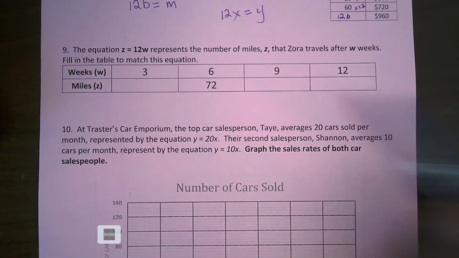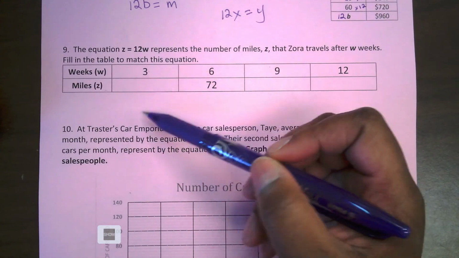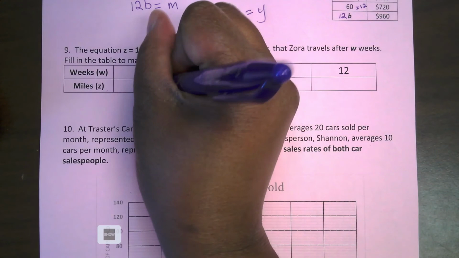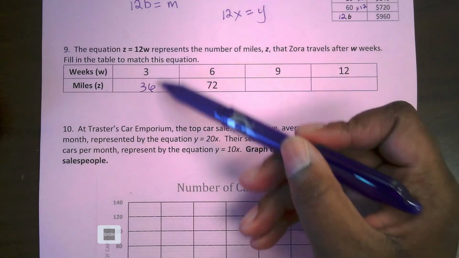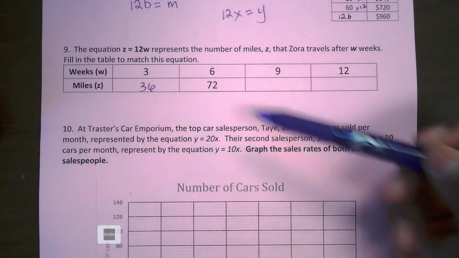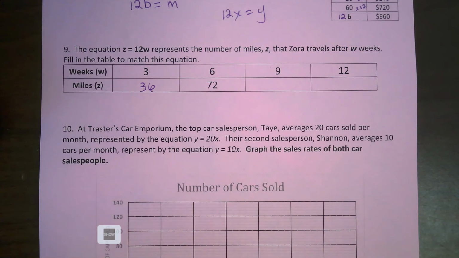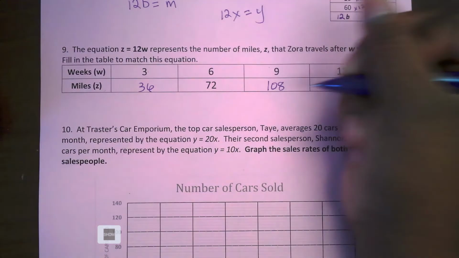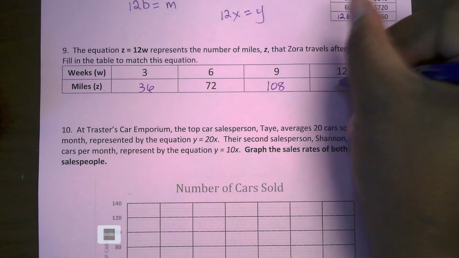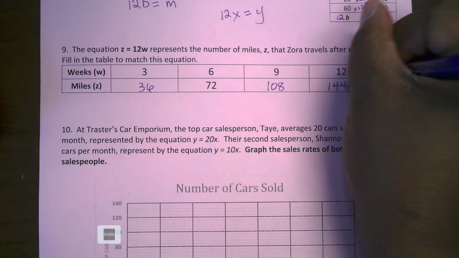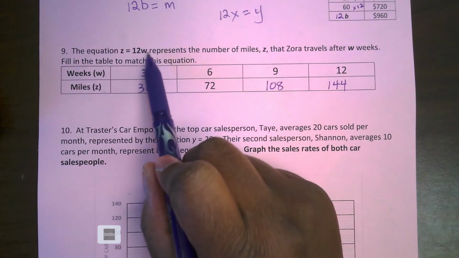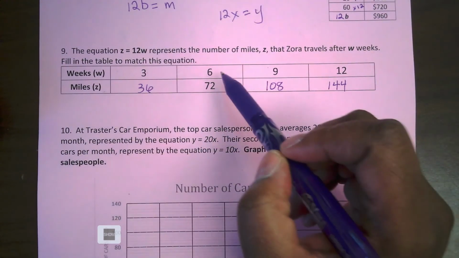Okay, so if I know that 12 times this number will give me Z, I could just go ahead and start doing my multiplication. 12 times 3, that's 36. So when she went 3 weeks, she did 36 miles. 6 weeks, 72 miles. All right, so now let's look. We have 9, so that means 108 miles. And then after 12 weeks, that means she did 144 miles. Pretty easy, because they gave us this equation for us to pop our numbers into our substitution.